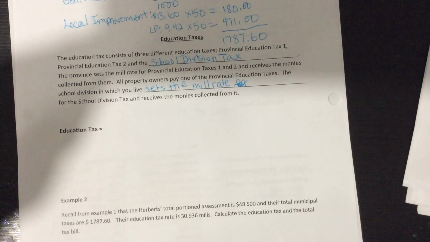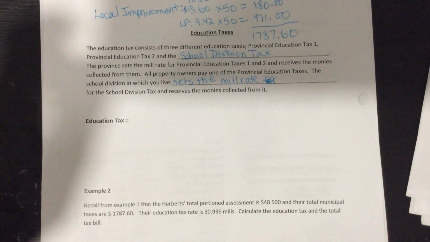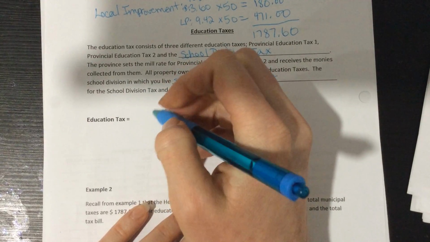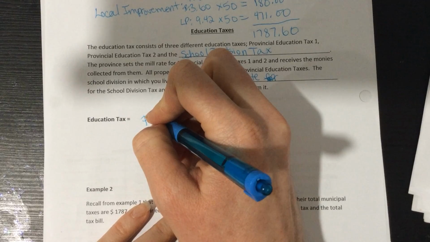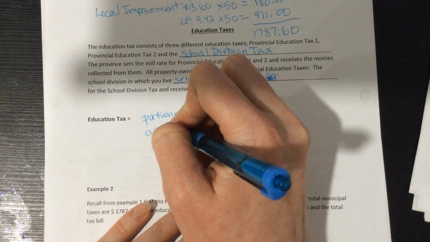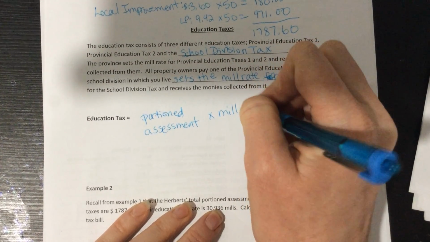The school division sets the mill rate for the school division tax and receives the money. So the school division actually gets that money. They'll also get a chunk of money from the province, but they'll get some money from the property tax for that region, and then the rest of the money for education from the province. It's the same calculation as our municipal taxes. You're going to take your portioned assessment again and that mill rate, whatever it is for your area, divided by 1,000.